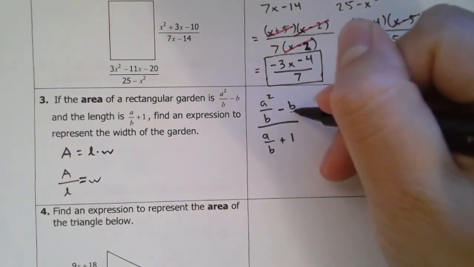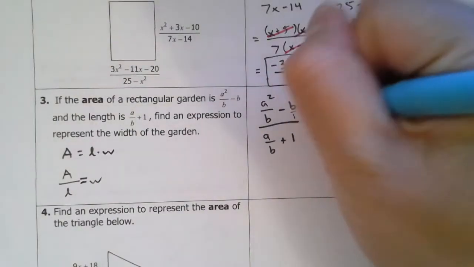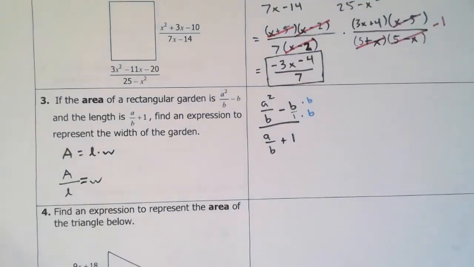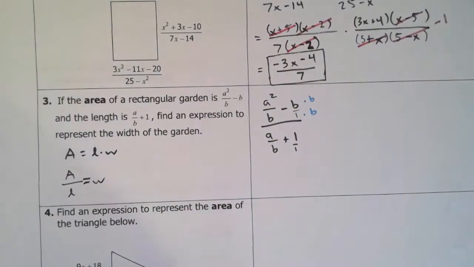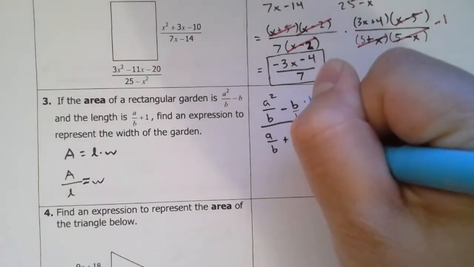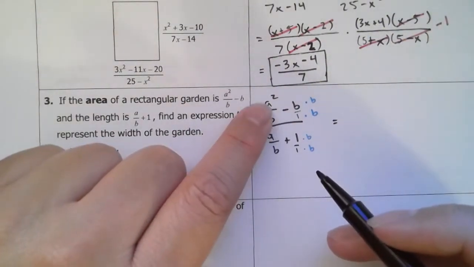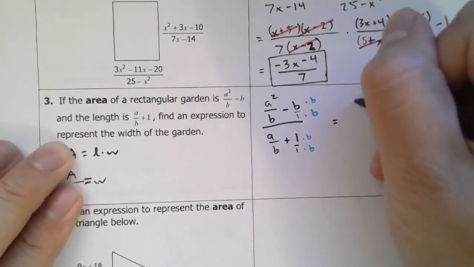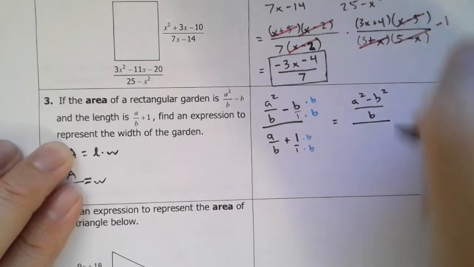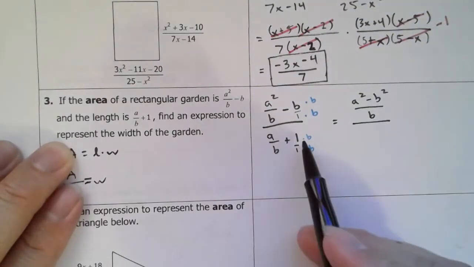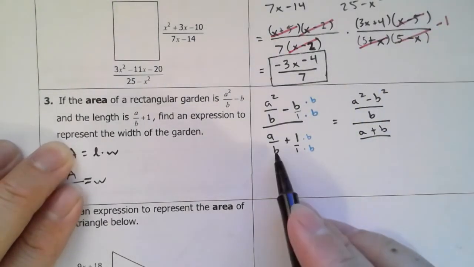This is really over 1, and I would have to multiply top and bottom here by b, and then for the bottom, this is also really over 1, so I would have to multiply top and bottom here by b, and I get a squared minus b squared, so a squared minus b squared over b, all over a plus b, because 1 times b is just b, so a plus b over b.